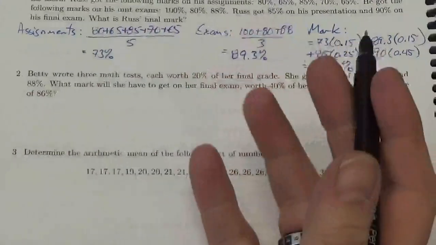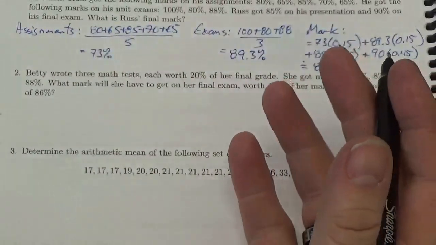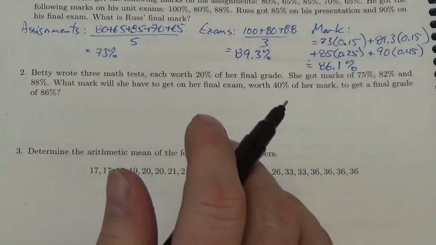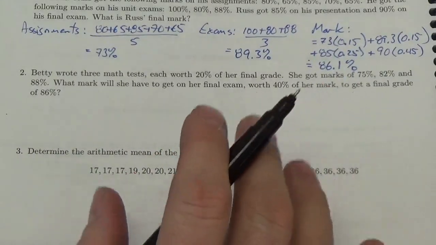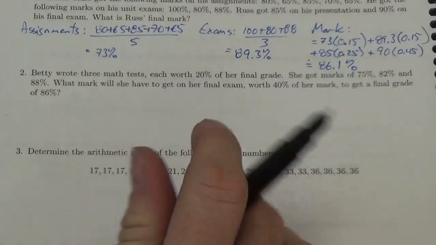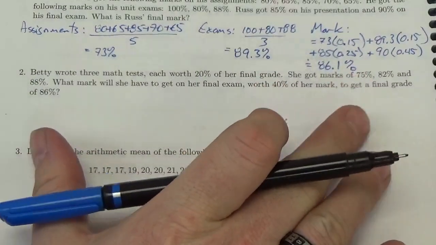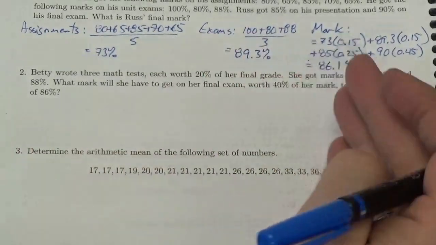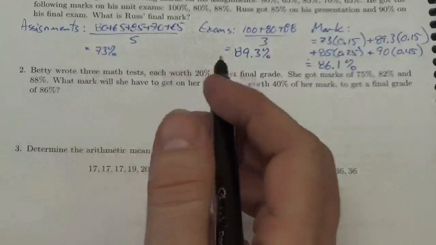Okay, now that we've looked at a question where we figured out somebody's mark, we figured out Russ's mark up there, let's take a look at Betty. This reflects some work that we did previously in this course, where we look at a situation where Betty needs to know what to get on a certain exam to get an average of 86.